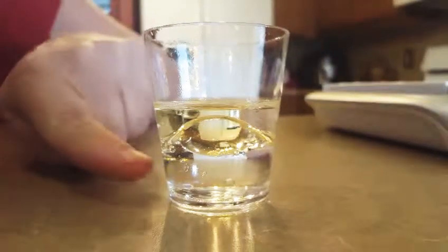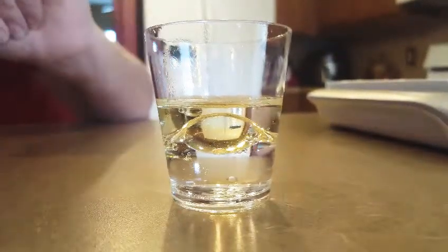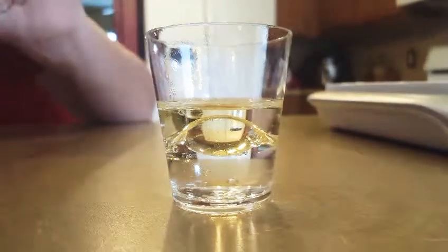So which one do you think will be heavier? Which one do you think will fall below the other? Let's see. Let me pour the water on top of the oil. So you see that the water is below the oil. It was heavier than the oil. So that means that the water is denser than the oil.